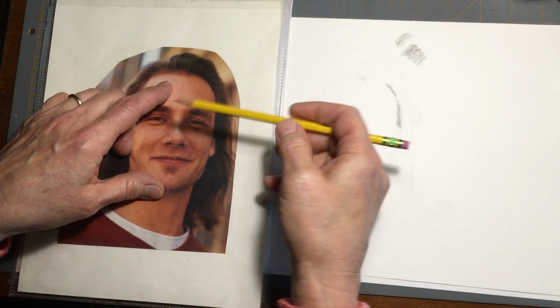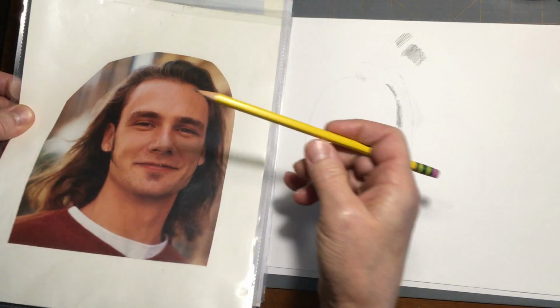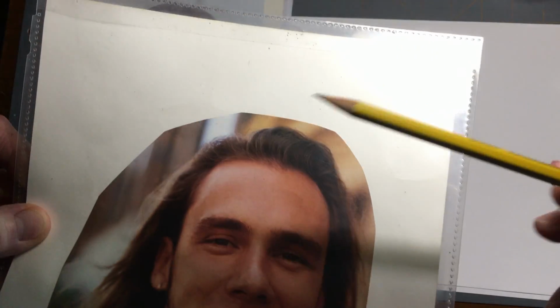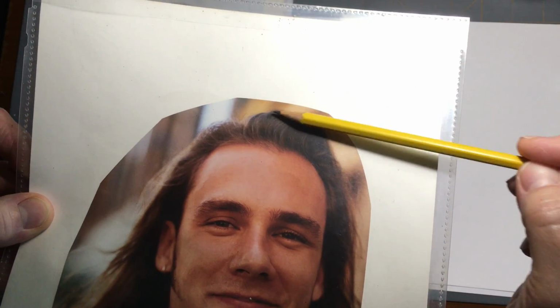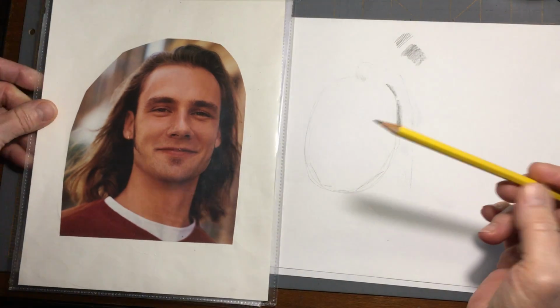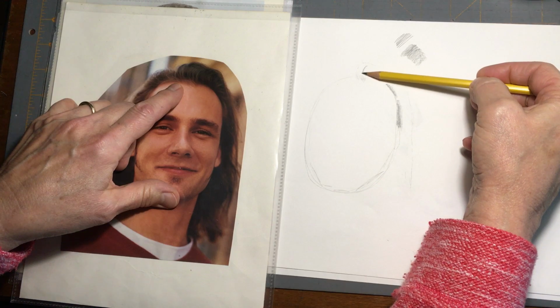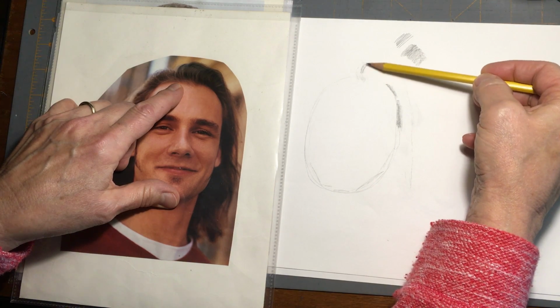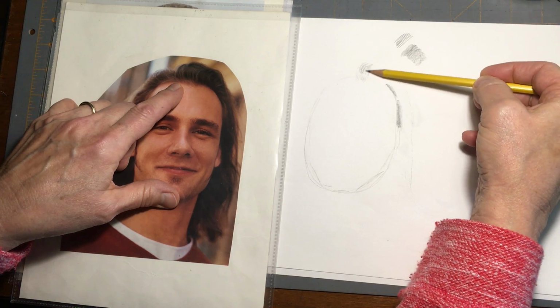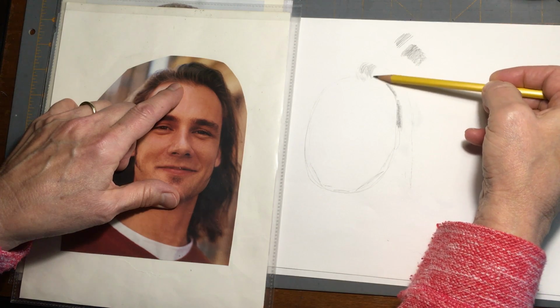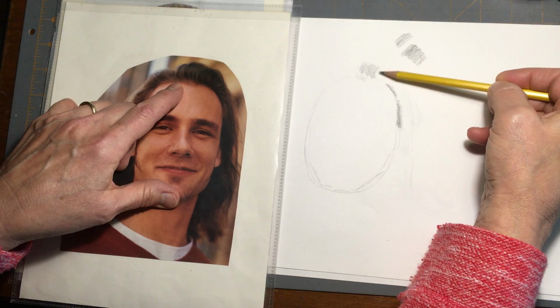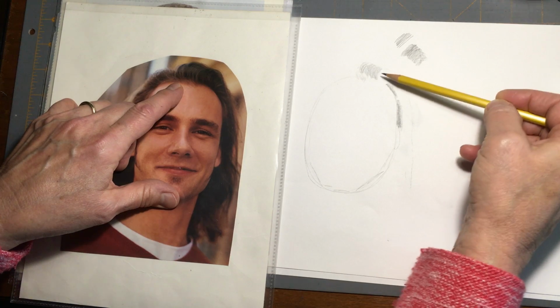So I'm going to start here. And if you look at it closely, you can see that there are some curves in here where the hair takes a curve. So I'm going to start here, and I'm going to make my pencil move in the same direction that the hair goes. Anytime you want something to be believable, always follow the line of the contour of what you're drawing.